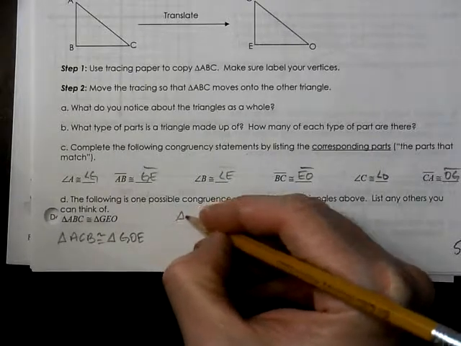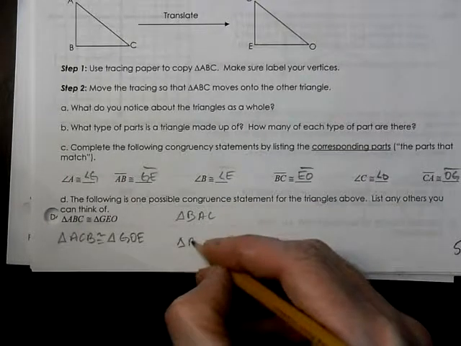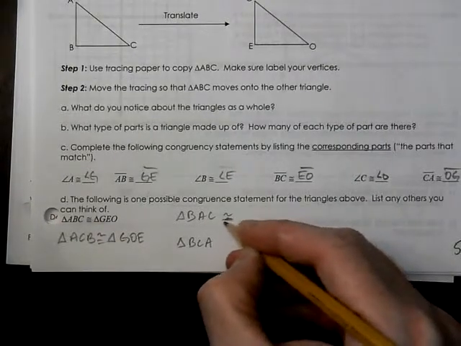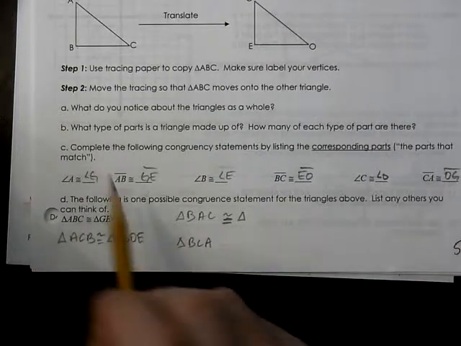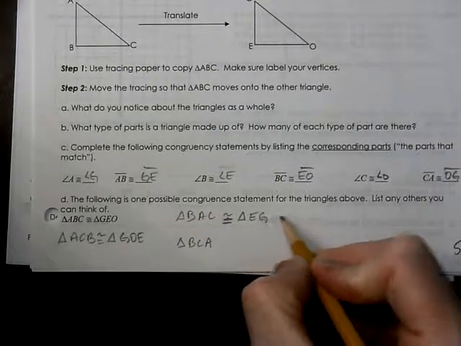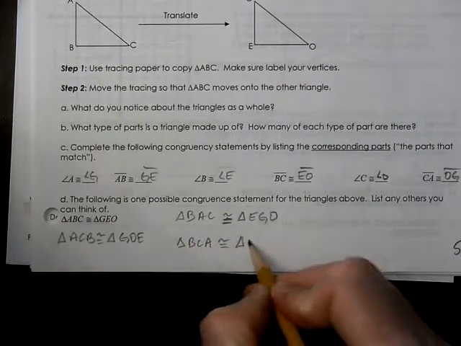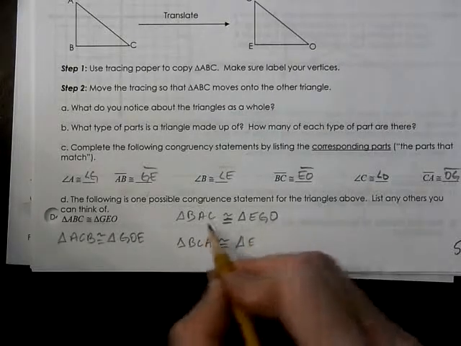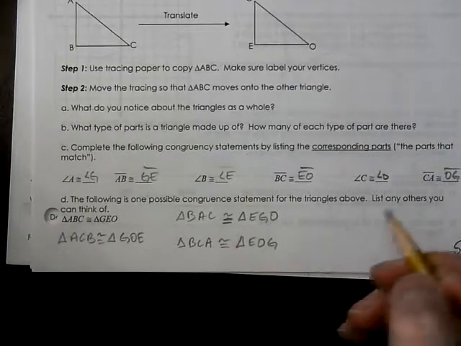Now we could start with letter B and name it differently. If we did that, our congruence statement would adjust a little bit. The B went with the letter E, the A went with the G, and the C with the O. The letter B still went with E, but this time C is second, so the O would be next, and then the G.